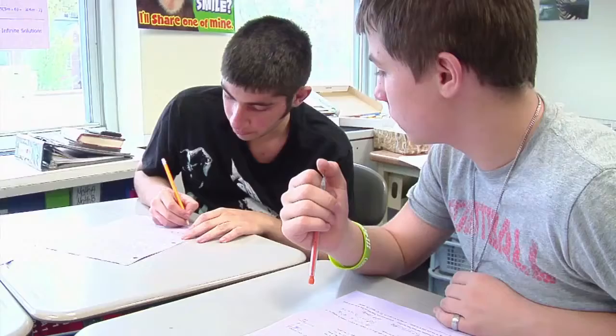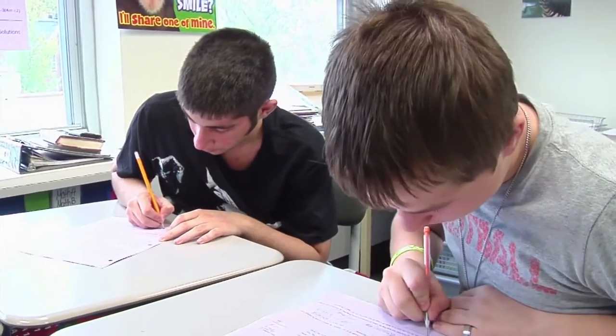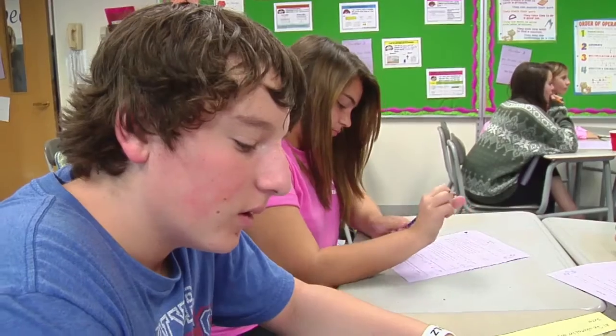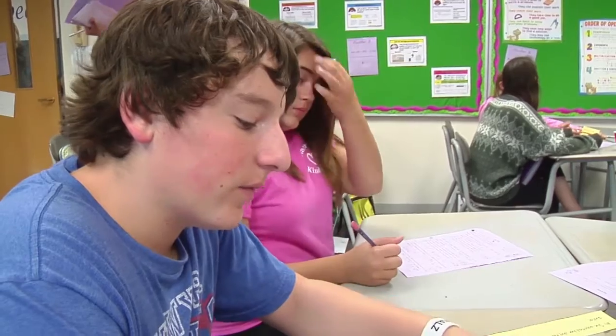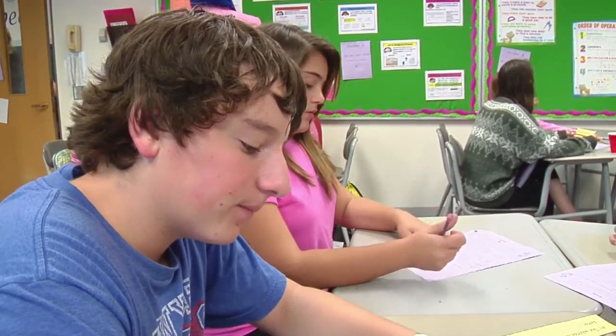When they were done working on problems, I asked them to label their units. And there was one time where the answer was 37.5 inches, and there were some kids who said 37.5 years, which meant that they just went through and solved the problem and didn't really understand what they were doing.